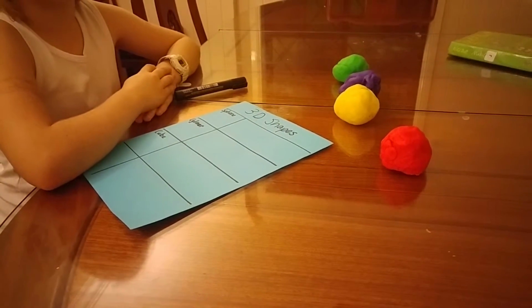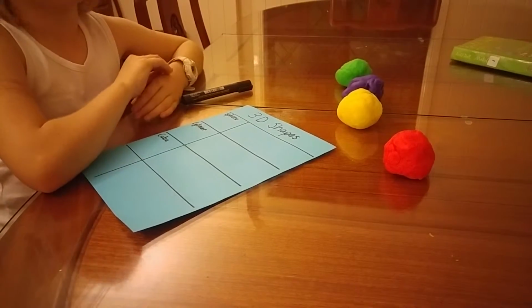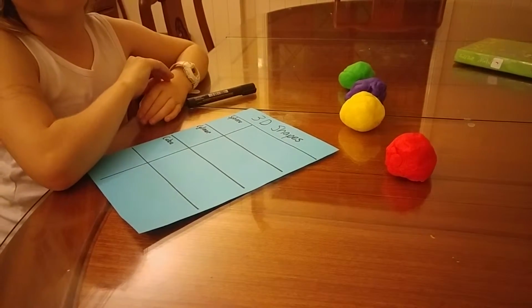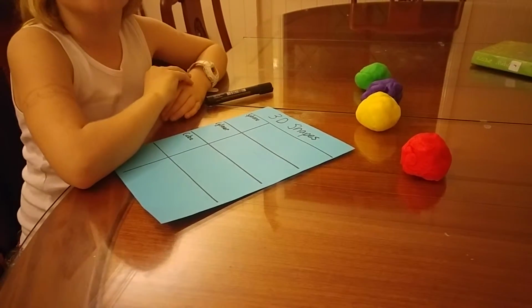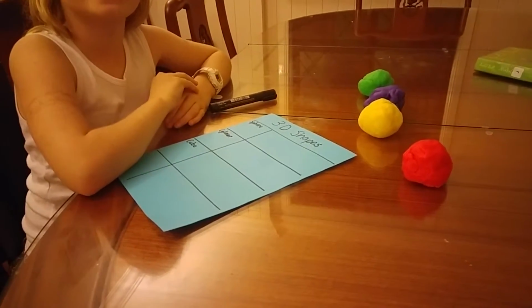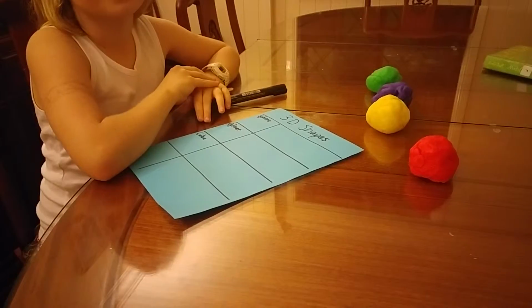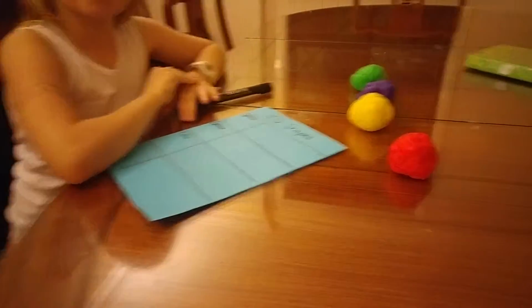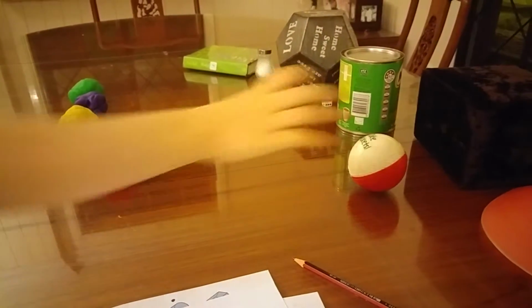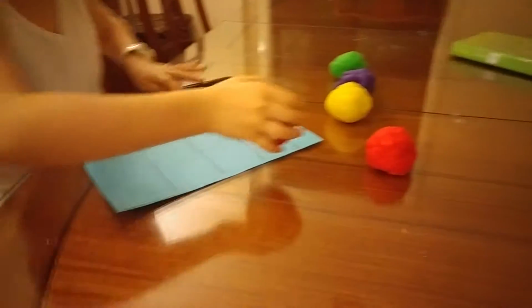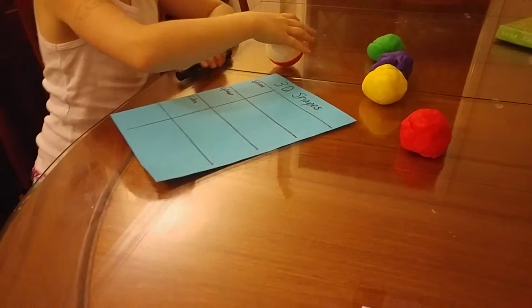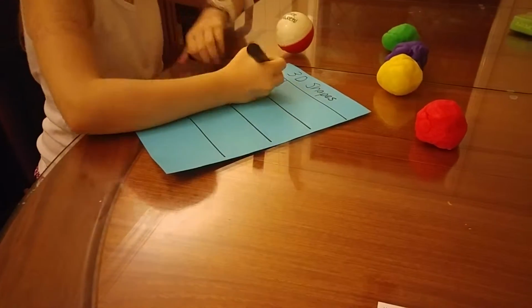Now, do you know what a sphere looks like? A circle. A circle? That's a 2D shape. Ball. It's a ball, that's right. 2D shapes are flat, 3D shapes are solid. And a ball is a good example. Can you see a ball over here? Yeah. Well done. Now, do you think you could draw a sphere for me?